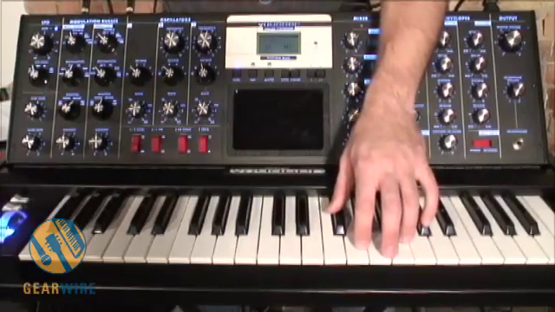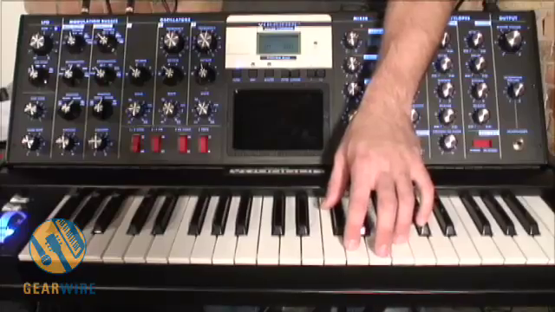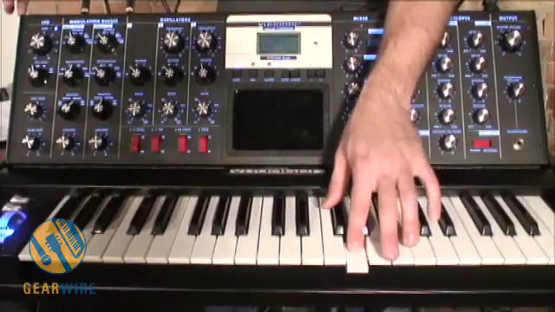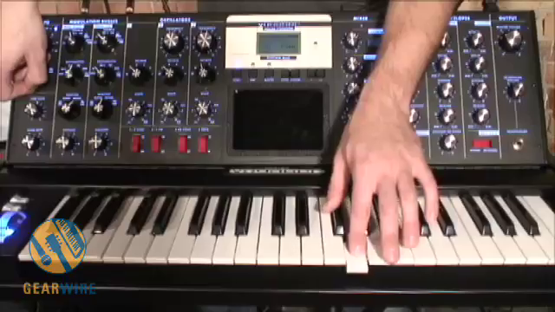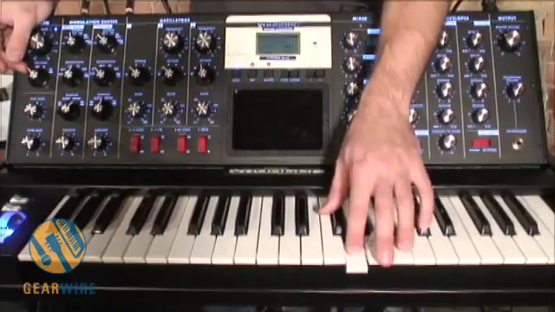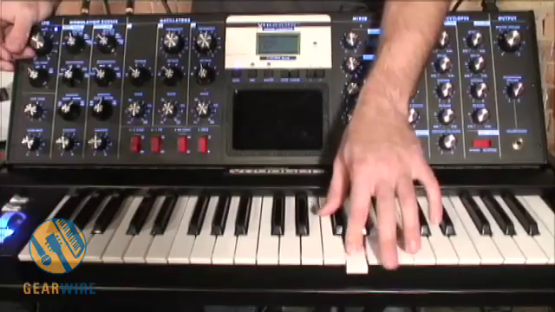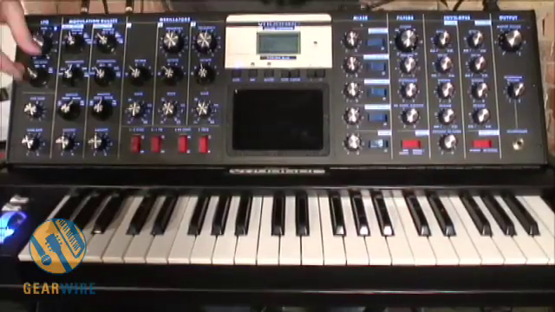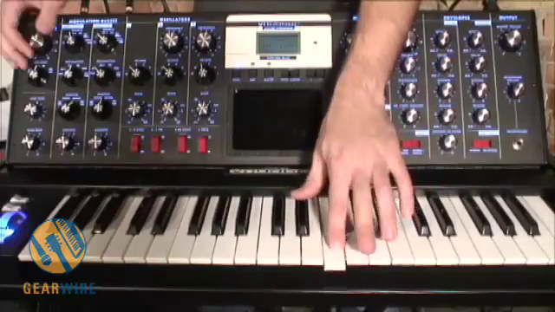If I switch it over to MIDI, it's going to be following the MIDI and not where I play the note. Or envelope gate is different as well, and so is off-sync. Off-sync works the same way. Notice how it's different each time, as opposed to when I have it at keyboard, it's being triggered by the note.